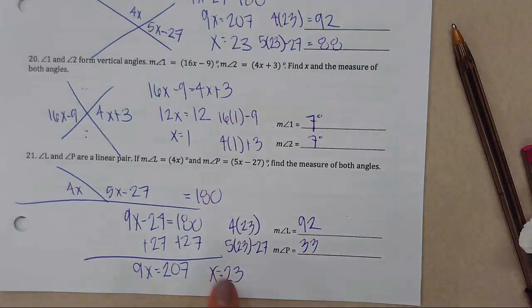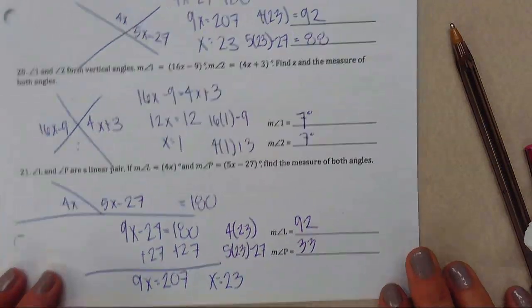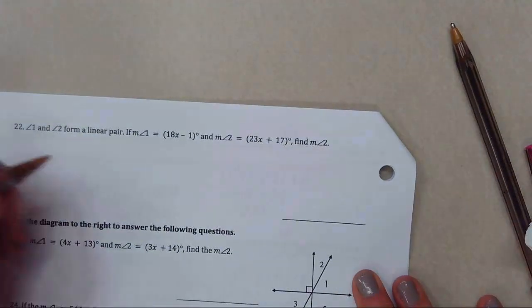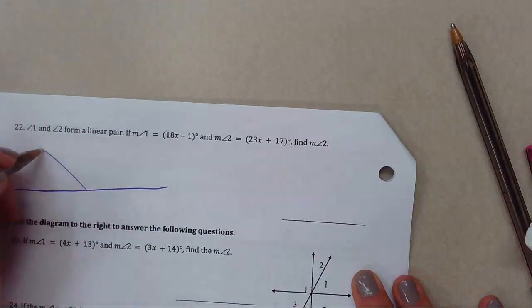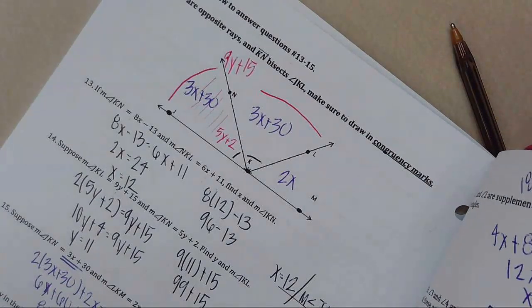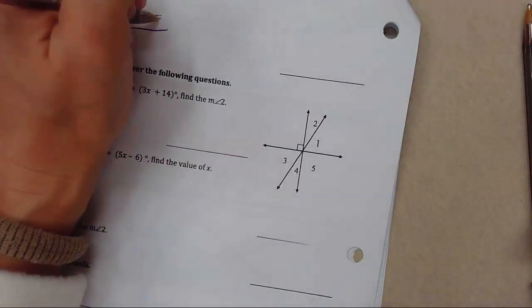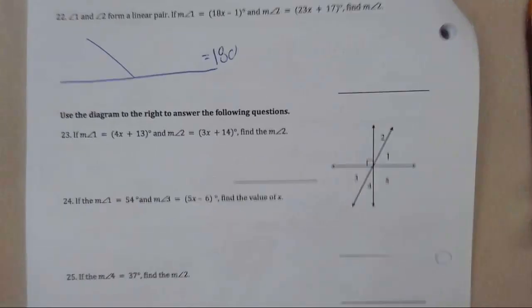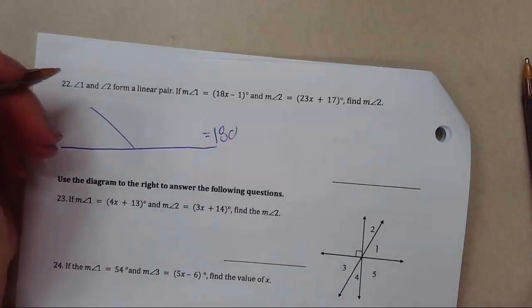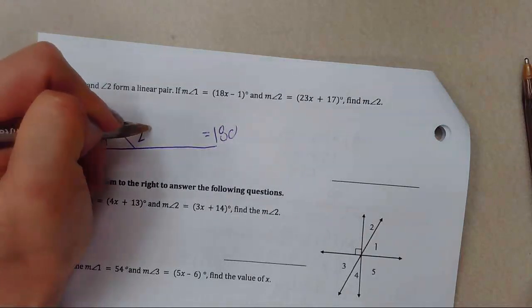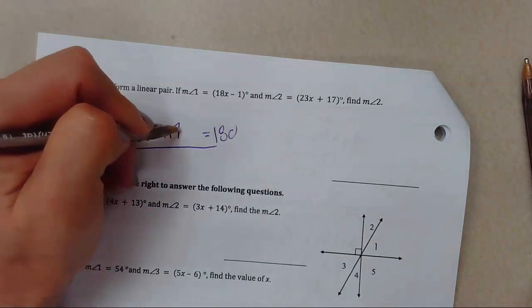All right, a little review from last unit. Turn the page. Linear pair again. I think we just did this question. Nope. Okay. All right, so they're going to equal 180. And it's going to be 18x minus 1 and 23x plus 17.